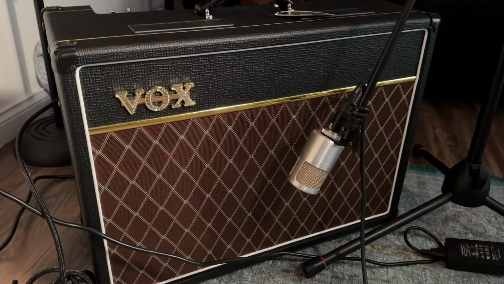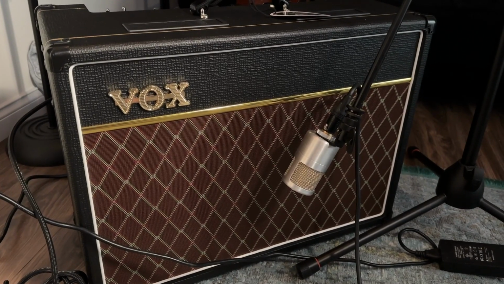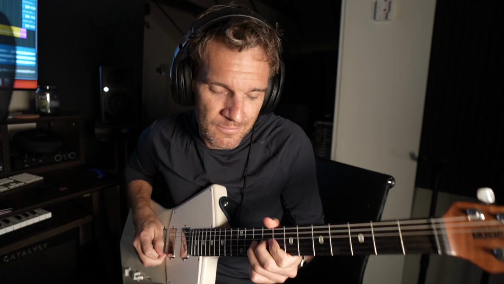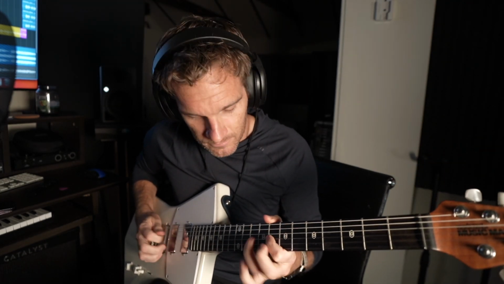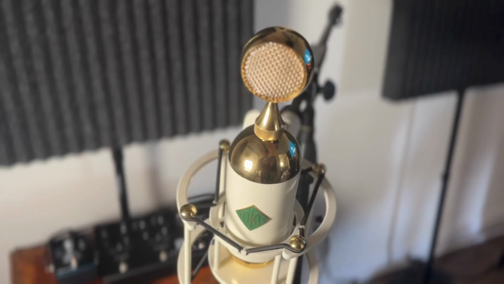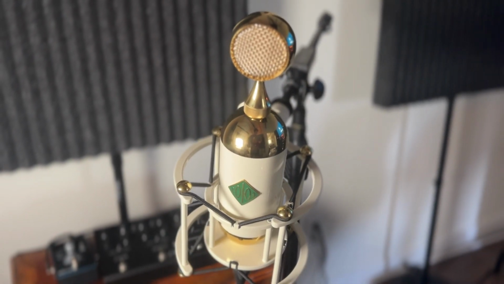Then I'm gonna use the Soyuz 1973 to mic the AC15 to do a little guitar solo. And then finally, I'm gonna use the Soyuz 17 large diaphragm condenser, and this is using the insert.